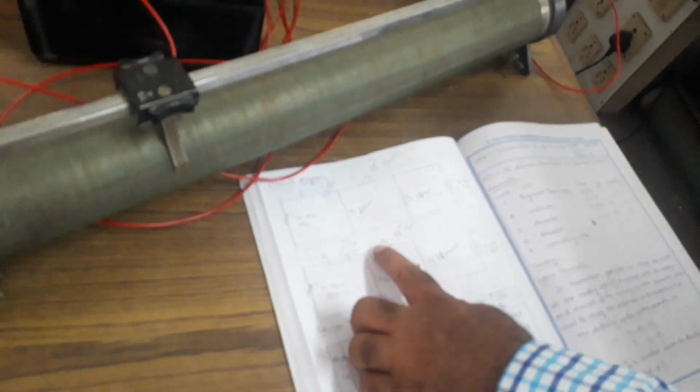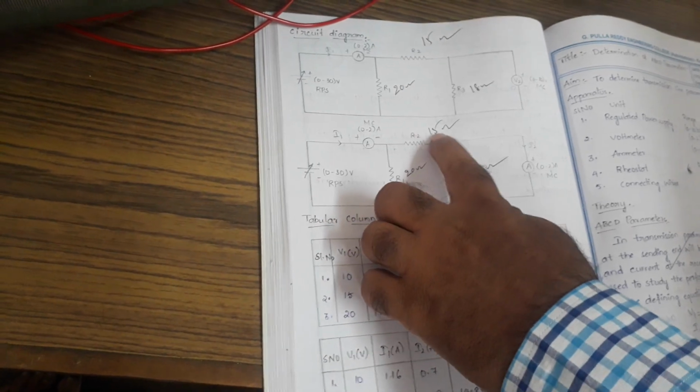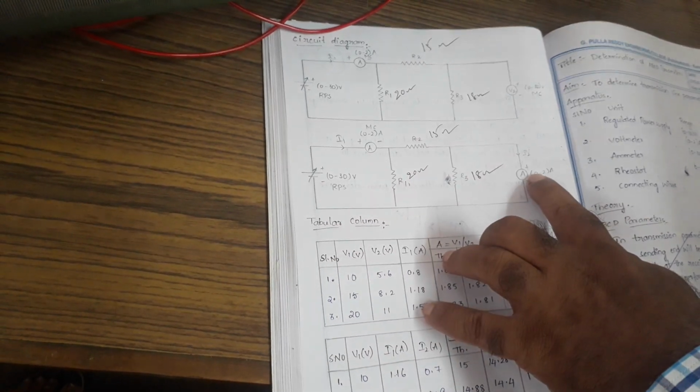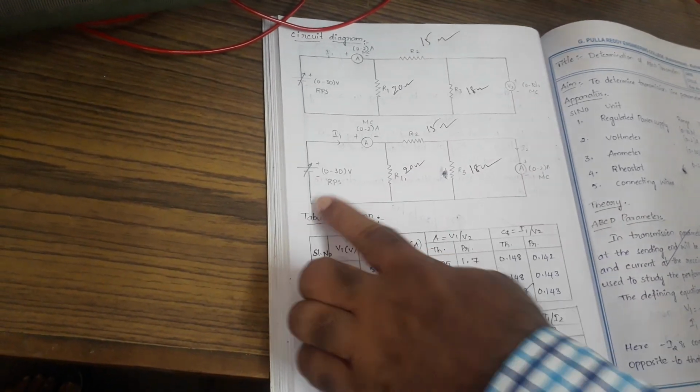Then again the connections will be the same, only changing the voltmeter to an ammeter, because the open circuit becomes a short circuit. The connections are the same as before: positive to the ammeter, the ammeter's other end to the 15 ohm and 20 ohm resistors, and the other end of the 15 ohm to the 18 ohm, another one connected to the ammeter. The three terminals are connected to the negative supply.